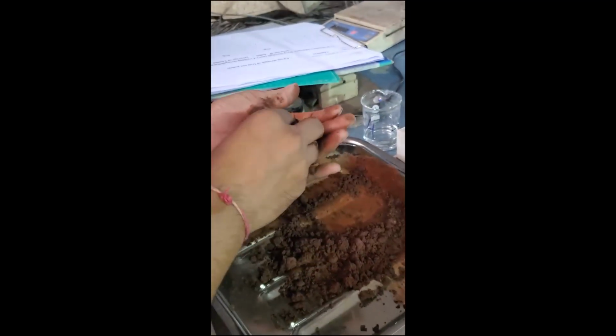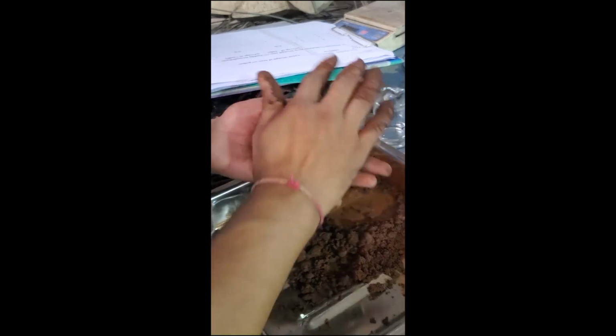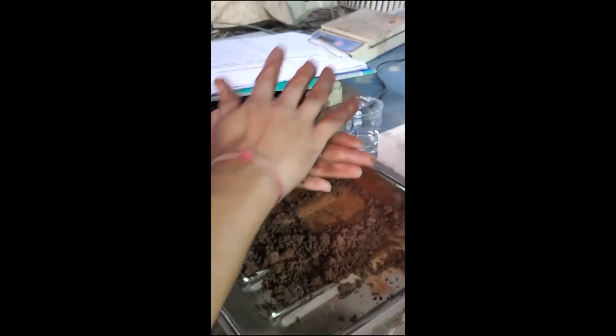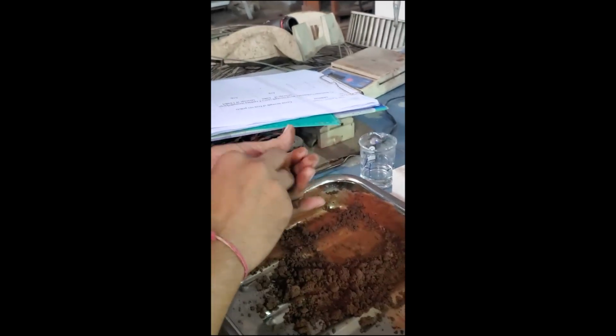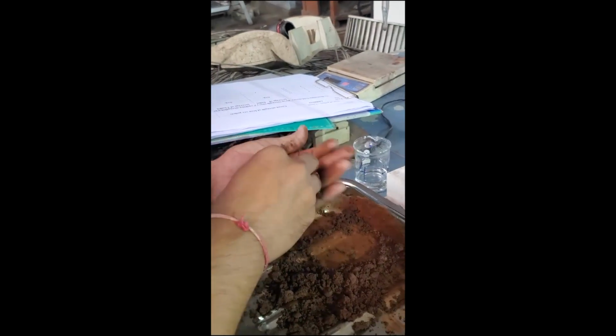Like that we will make a number of pellets because we have to take the average reading of crushing. In case of crushing strength also, in case of drop strength also, we can't determine the strength for a single pellet. That's why we want to make at least 4 pellets. So this is the procedure of making the pellet.